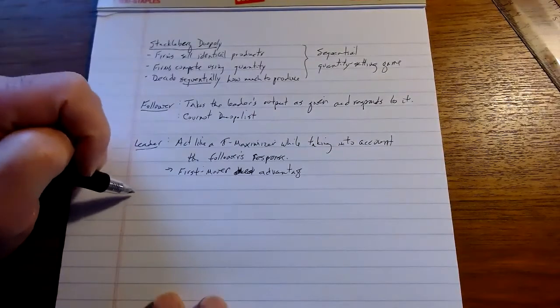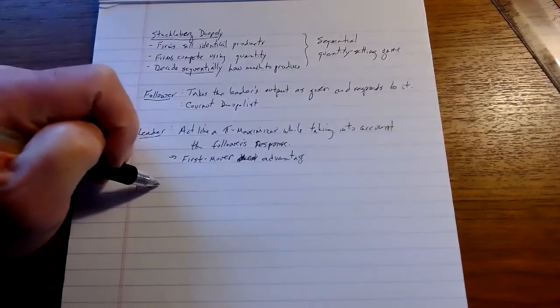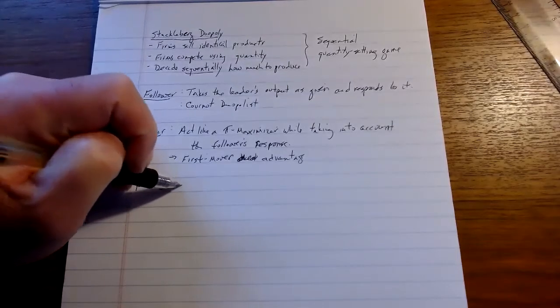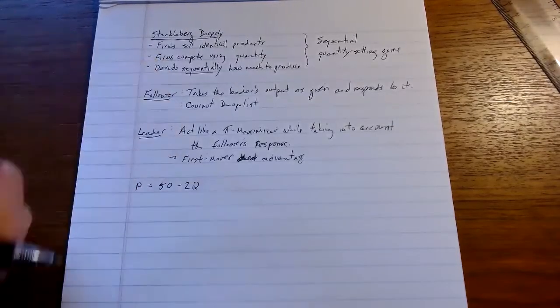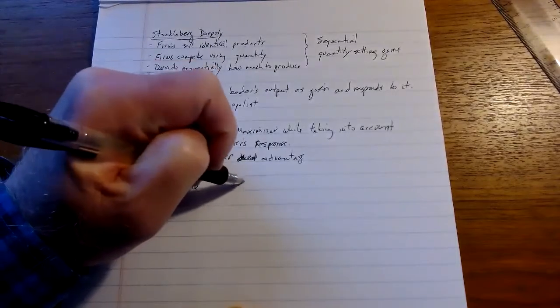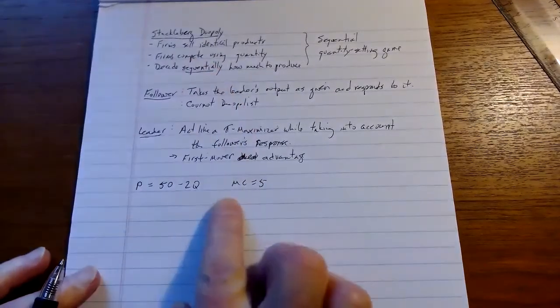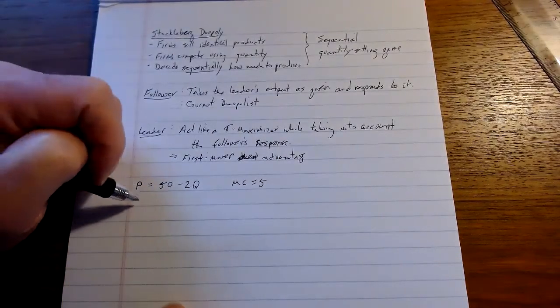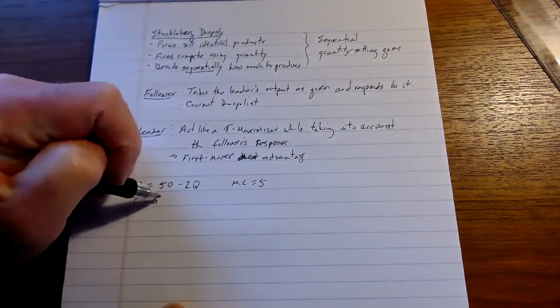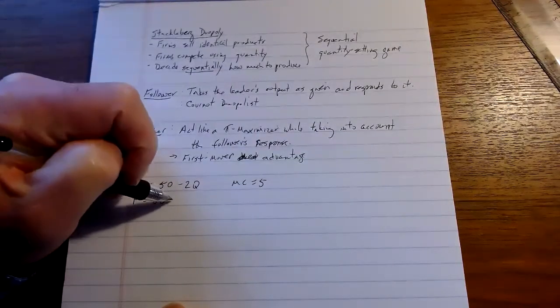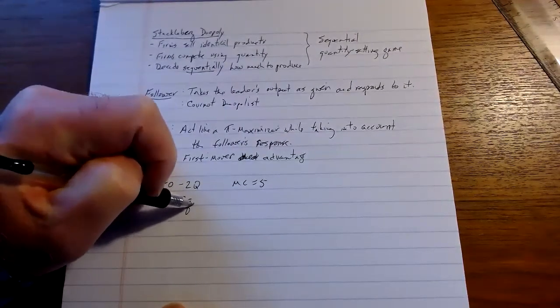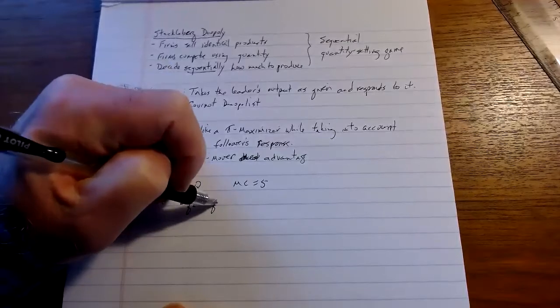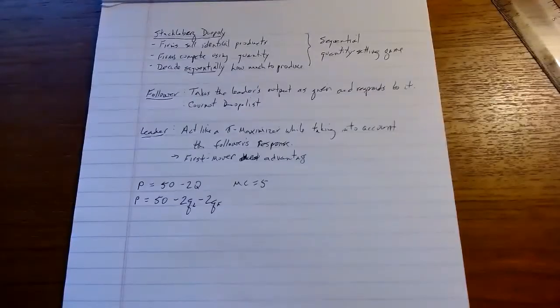All right, so how's this going to work? Let's suppose that the market demand price is 50 minus 2Q. And suppose marginal cost is 5. This is the same market we described when we did the Cournot model. And so since it's the same model, we can restate the demand curve this way: 50 minus 2QL minus 2QF, for leader and follower.